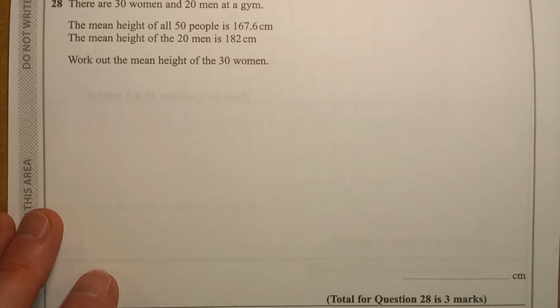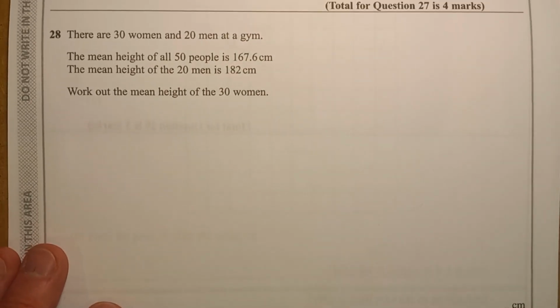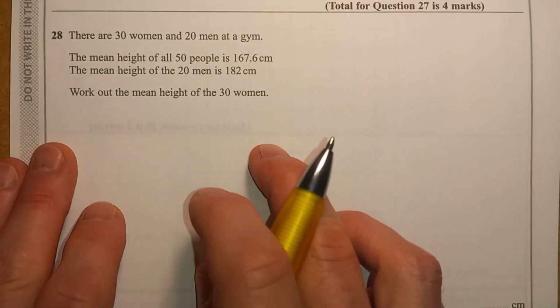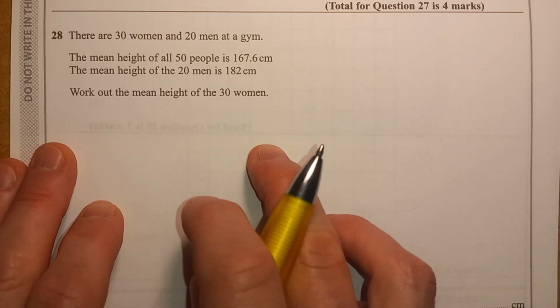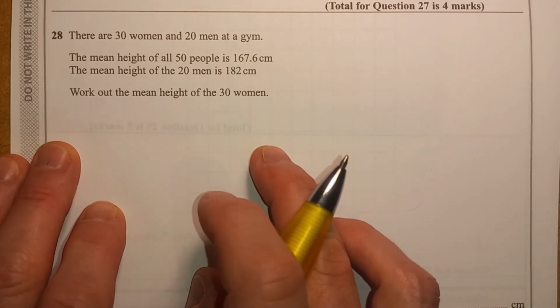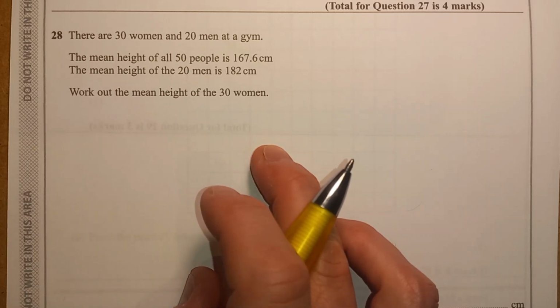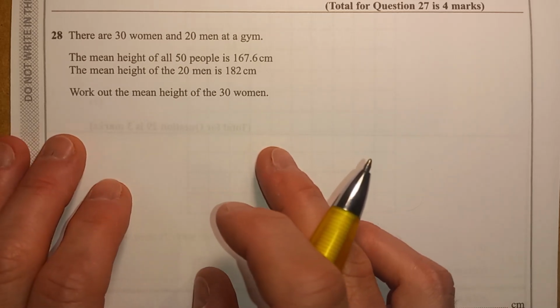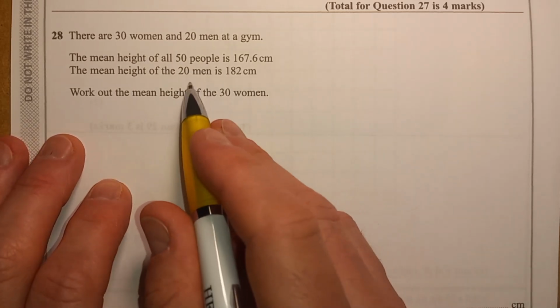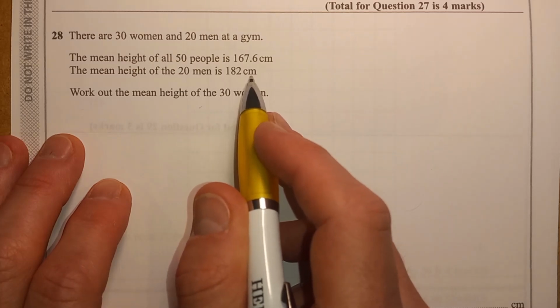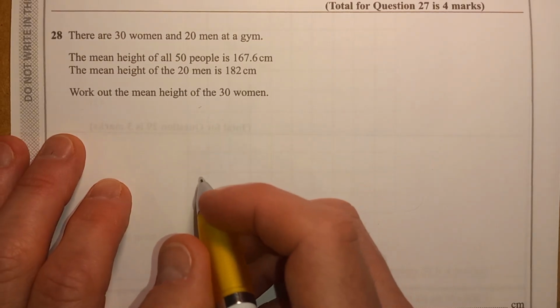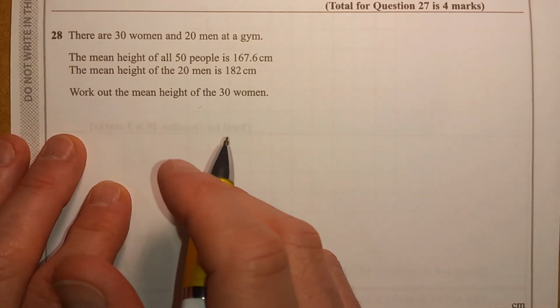Question 28. This is worth 3 marks. There are 30 women and 20 men at a gym. The mean height of all 50 people is 167.6 centimetres. The mean height of the 20 men is 182 centimetres. Work out the mean height of the 30 women.